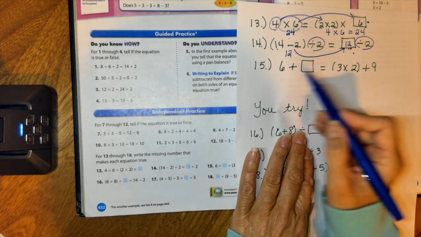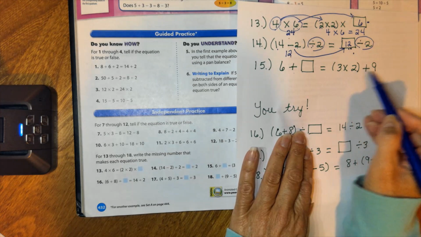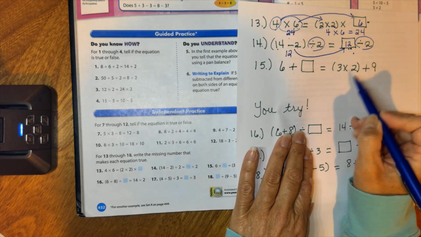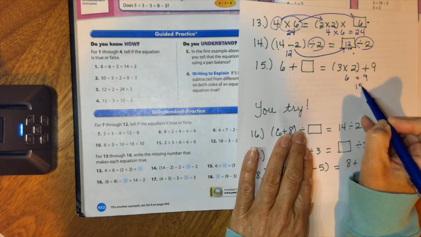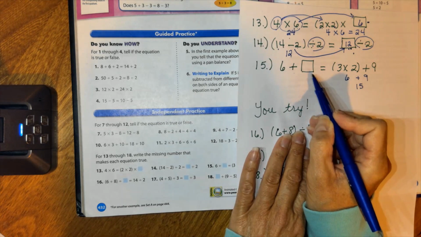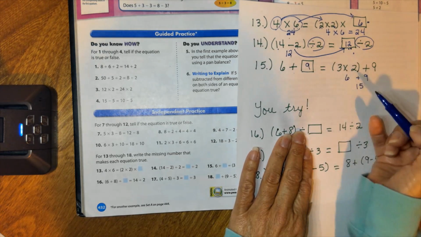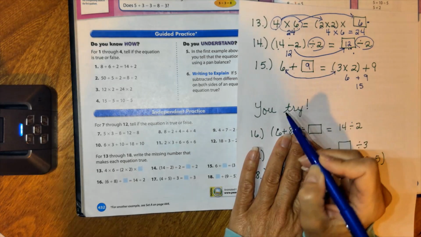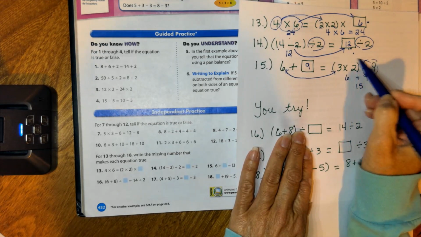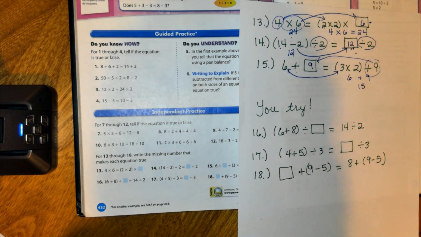Okay, here we have 6 plus something, and we want that to be the same as 3 times 2 plus 9. Of course, 3 times 2 is 6. 6 plus 9 is 15. To make this side equal 15, 6 plus what equals 15? Of course, that's a 9. Just like we had this and this match, because they're both 6, then we have to get this 9 over here. So you're just finding the digit to make both sides of the equal sign equal.